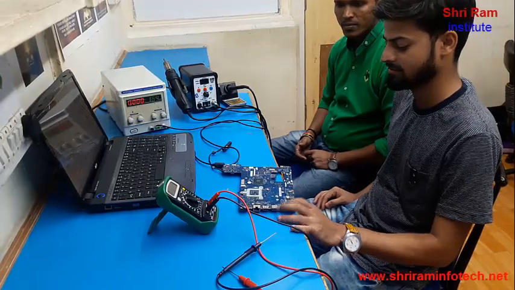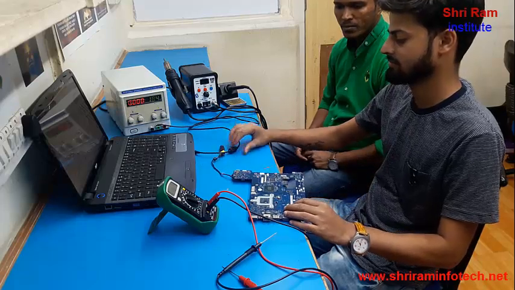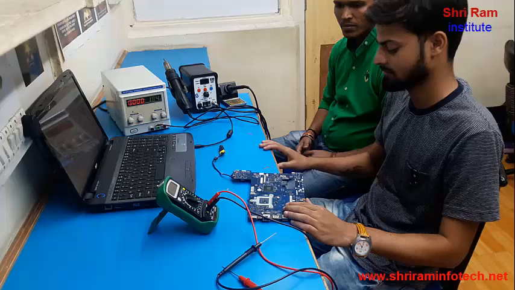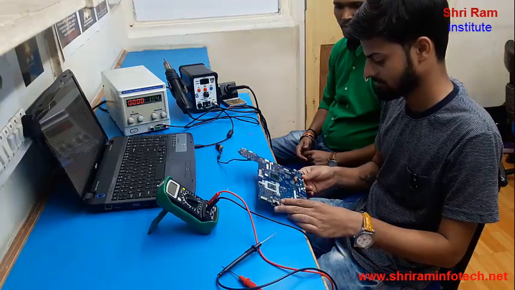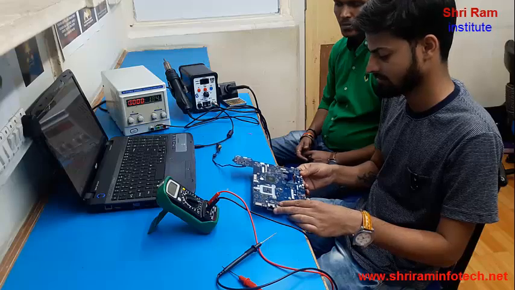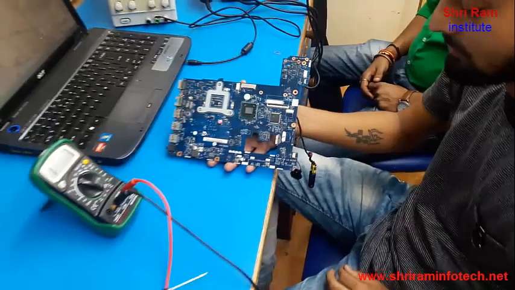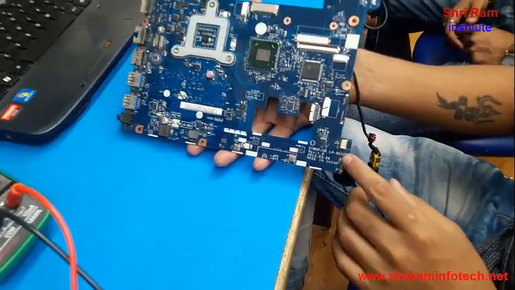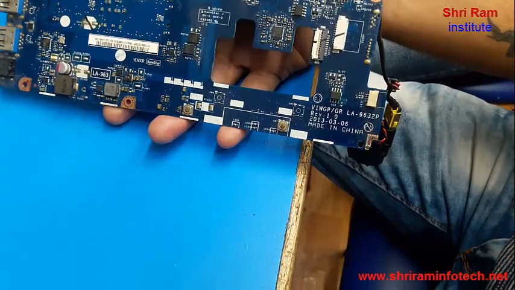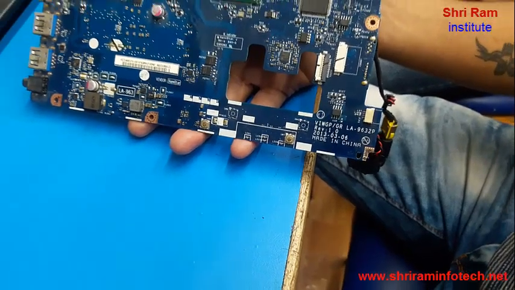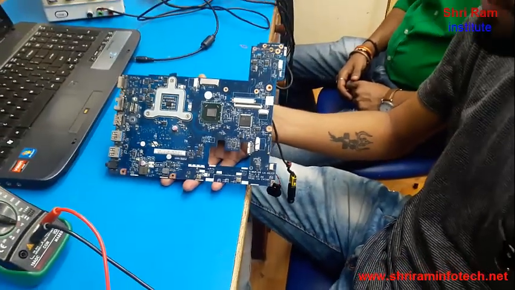Today we are going to see how to solve a short circuit problem in any laptop. We have a Lenovo laptop motherboard. This motherboard is a Compal motherboard. The motherboard model number is LA-9632P. Now this motherboard has a problem, a short circuit.